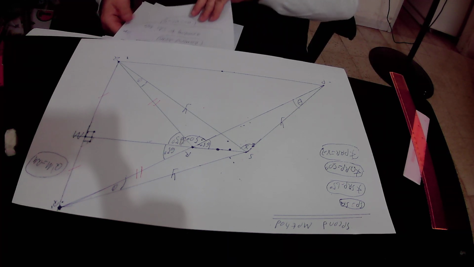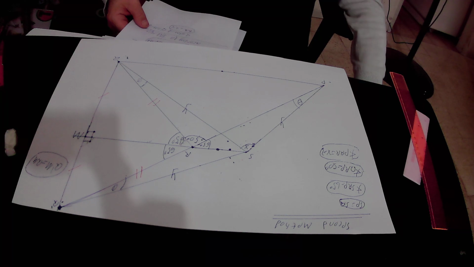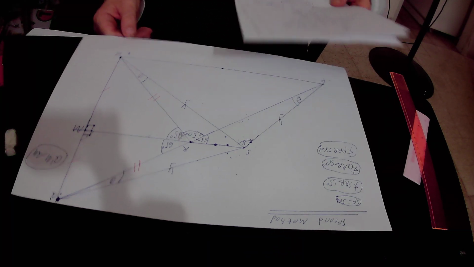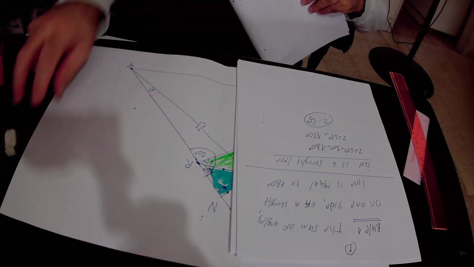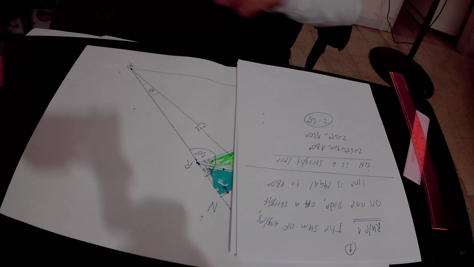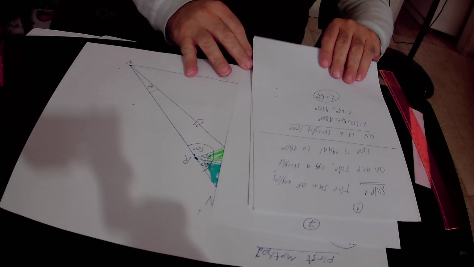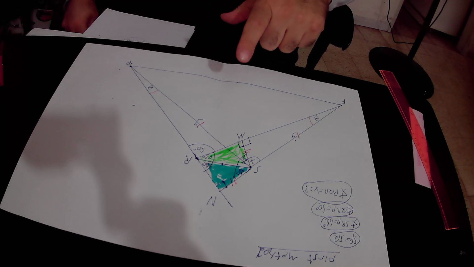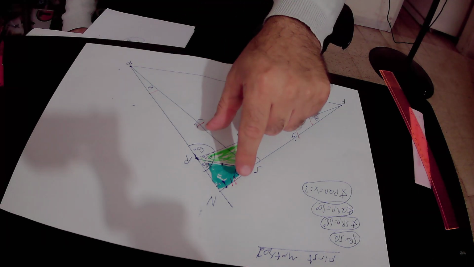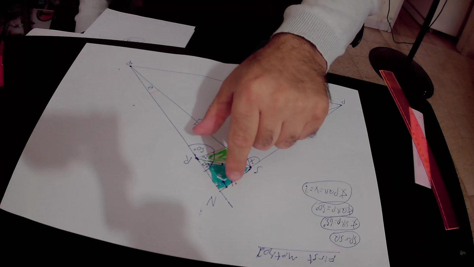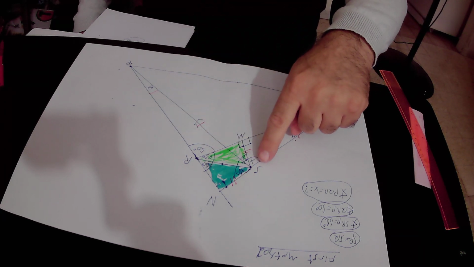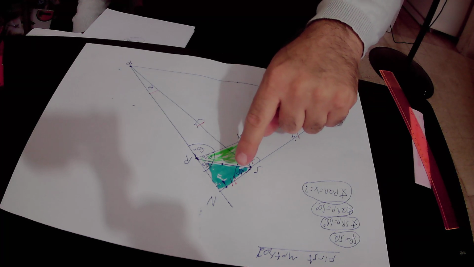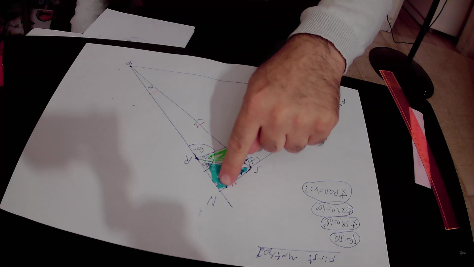And in the first method, we made a construction: we extended the side QR by a straight line, and then from point A we drew a perpendicular to the extended QR, so this angle is 90 degrees.